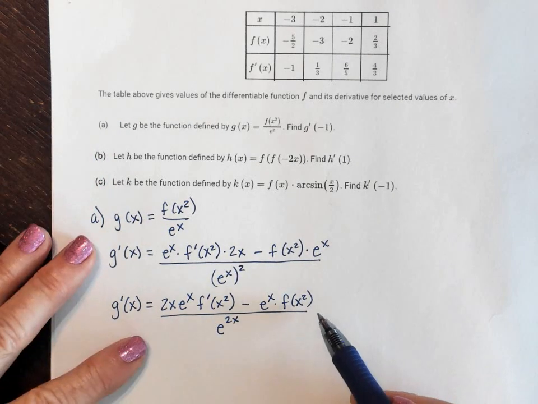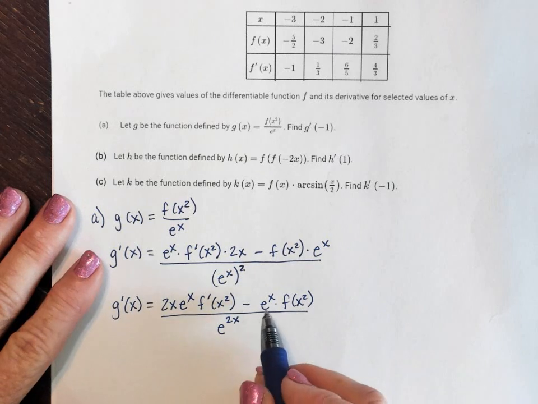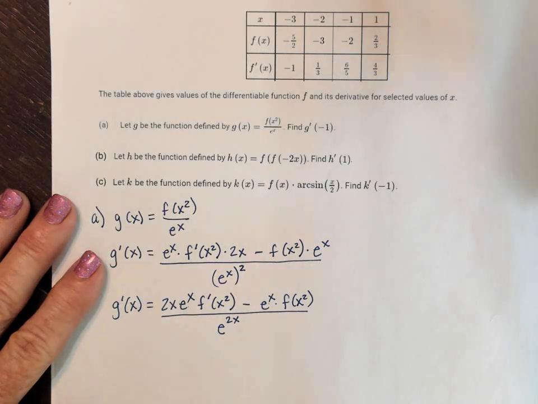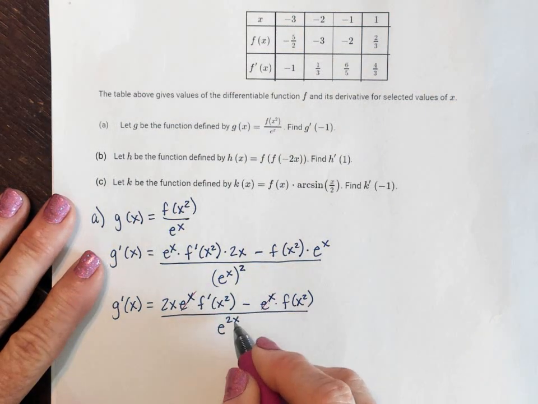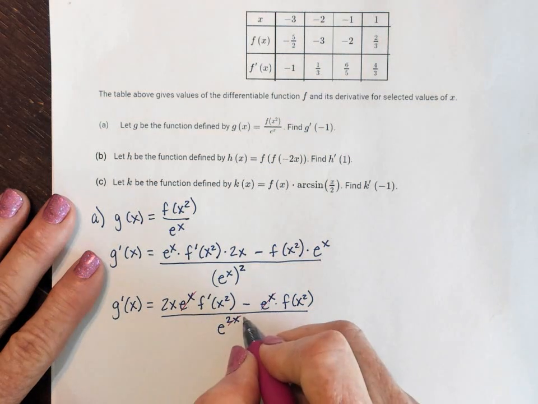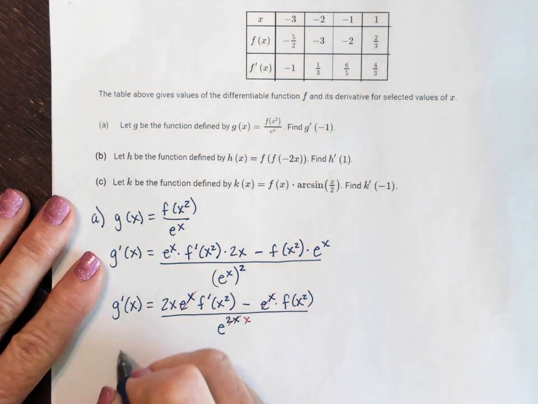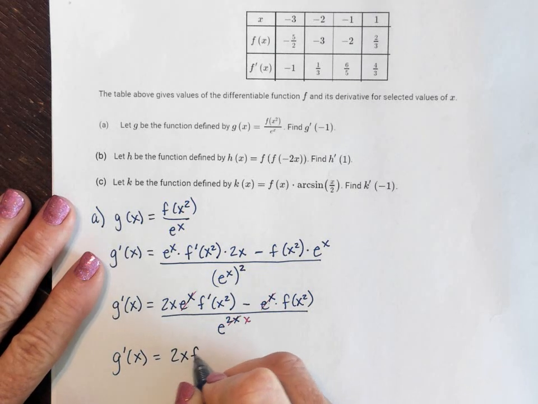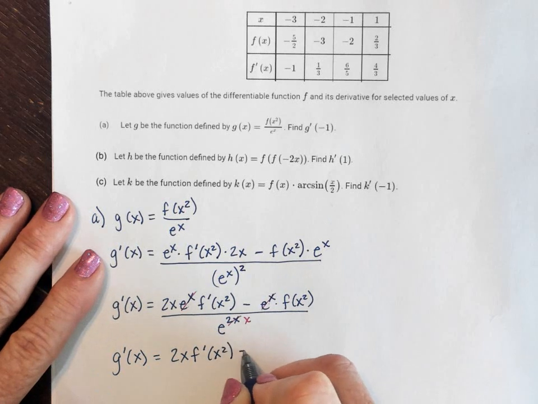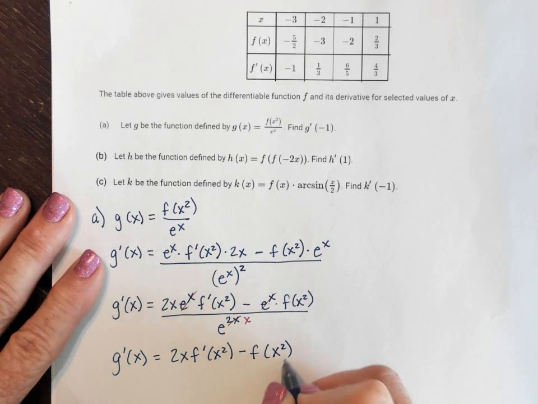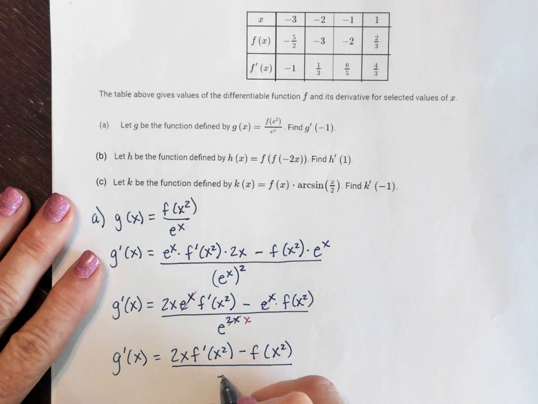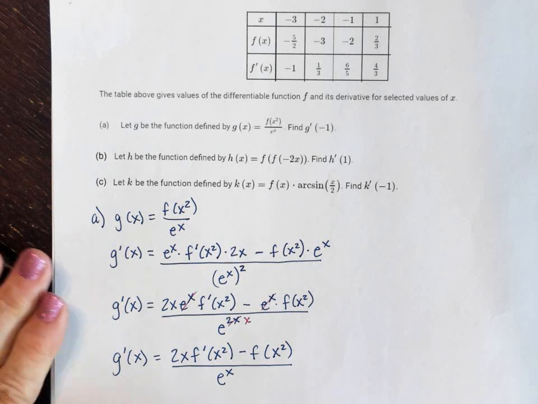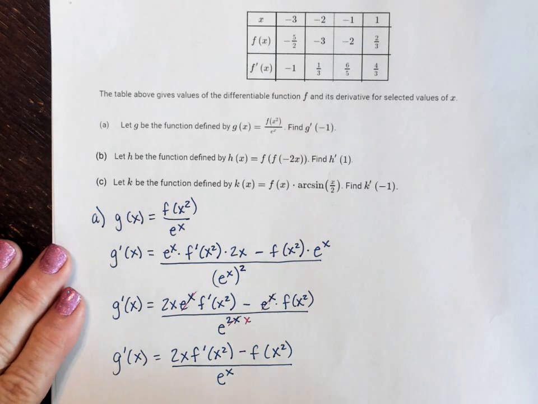Now I opted to go ahead and simplify, and I divided an e to the x out of all three of these. That's going to leave you with just an e to the x down here. You don't have to do that. It's just something that I see. I always try to simplify as much as possible before evaluating. Again, if you did not see that, it's not necessary. There's just g prime of x.